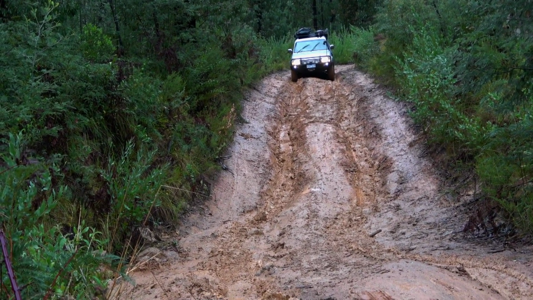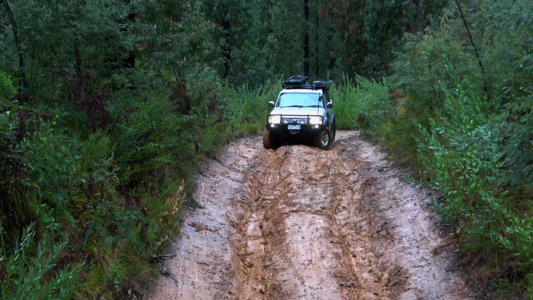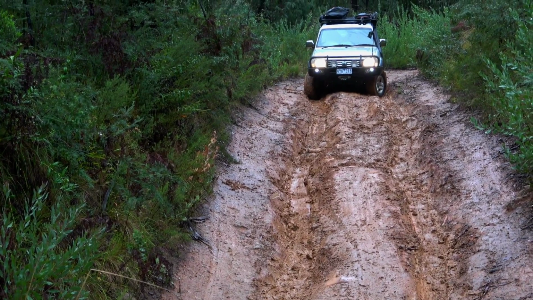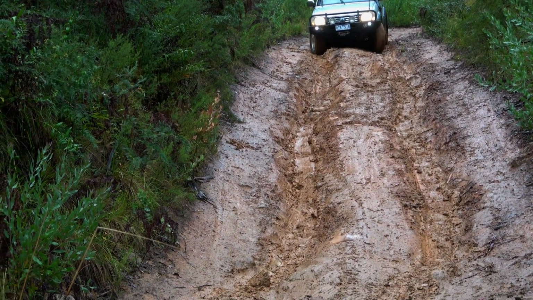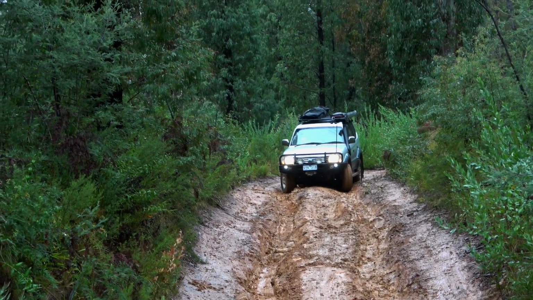I mean, look, maybe if you're running 35-inch mud terrains at 5 psi, you might get there, but we're both running all terrains and our pressures aren't that low. Both sitting around sort of 18, 20 psi, I think. Good help on the camera.